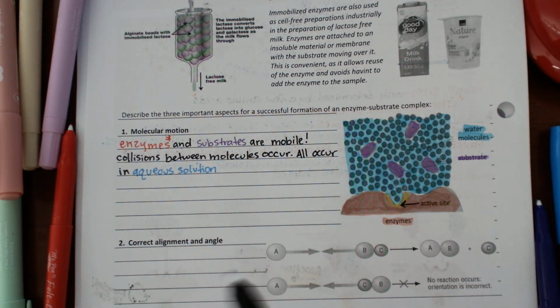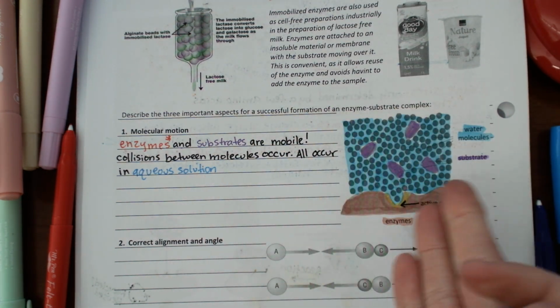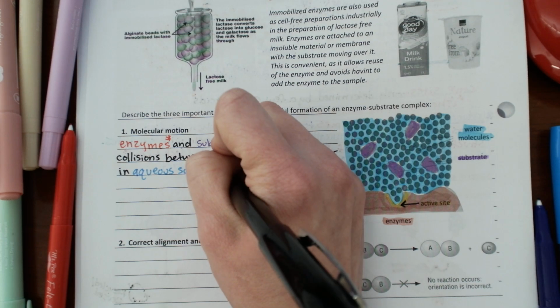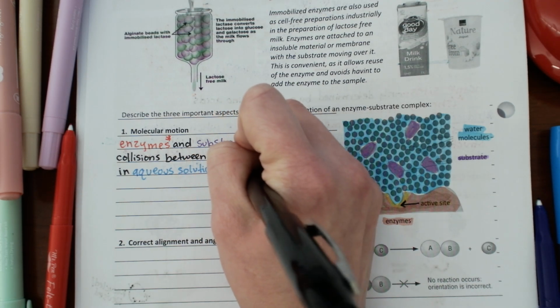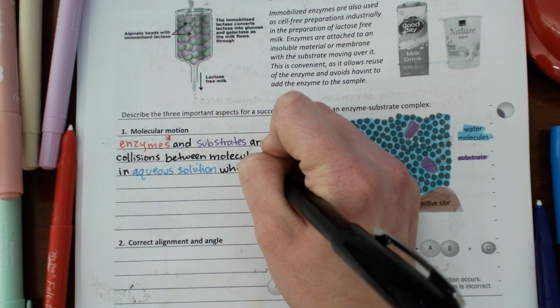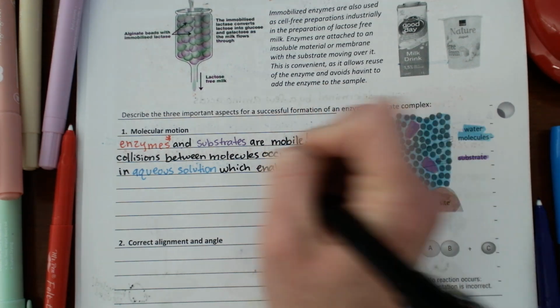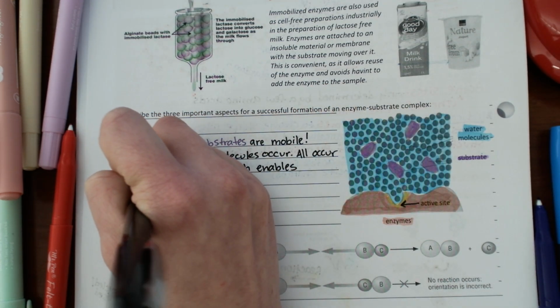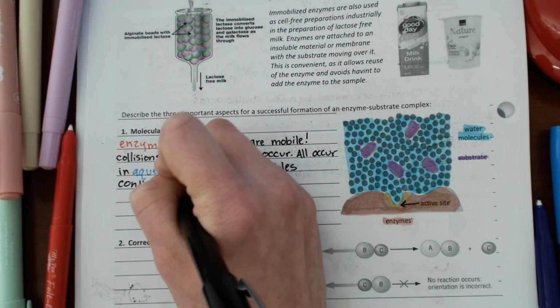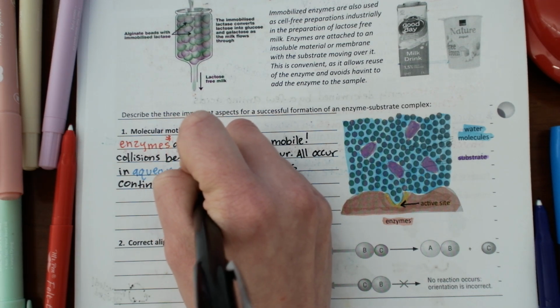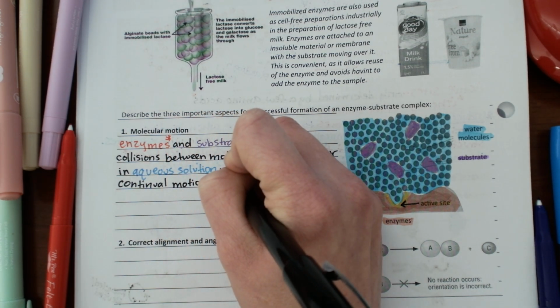But this aqueous solution and just being in a liquid in general enables or allows continual motion of the molecules.